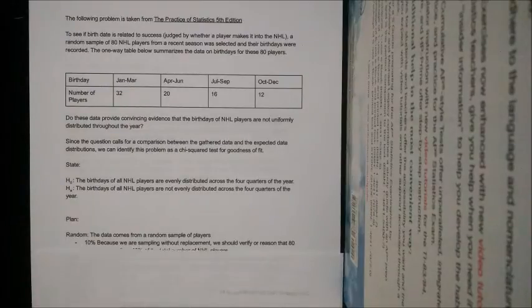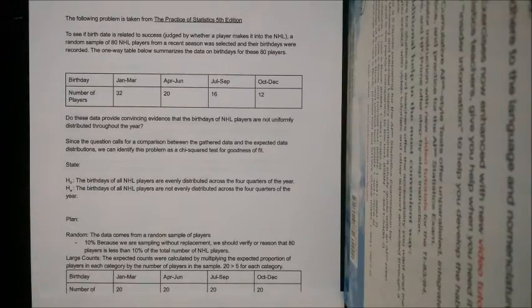Now it's time to check to see if this sample meets the necessary conditions. Since the data comes from a random sample of players, it meets the random condition. Since we are sampling without replacement, and 80 players is less than 10% of the total number of NHL players, it meets the 10% condition. It meets the large counts condition, since the expected counts are all greater than 5. These expected counts were calculated by multiplying the expected proportion of players in each category by the number of players in the sample.